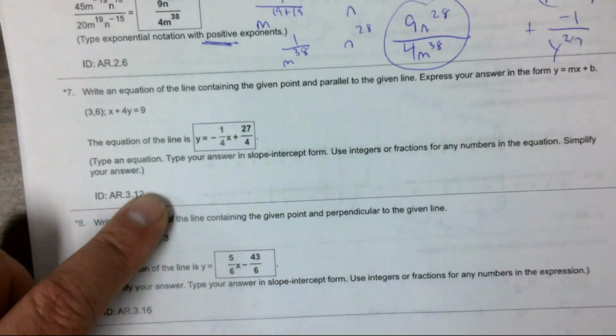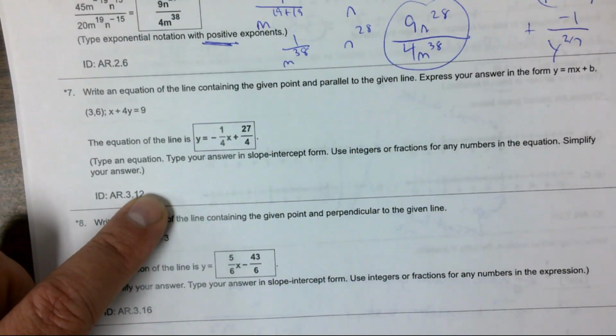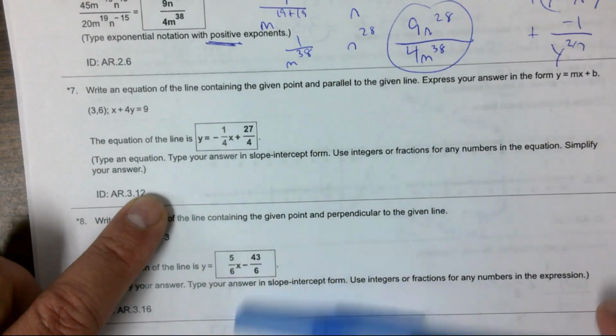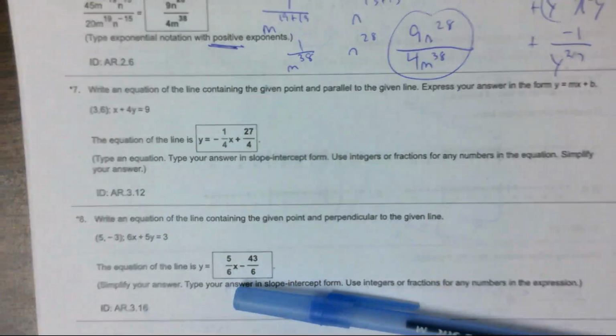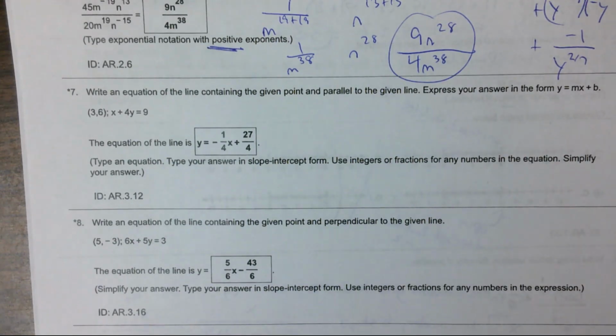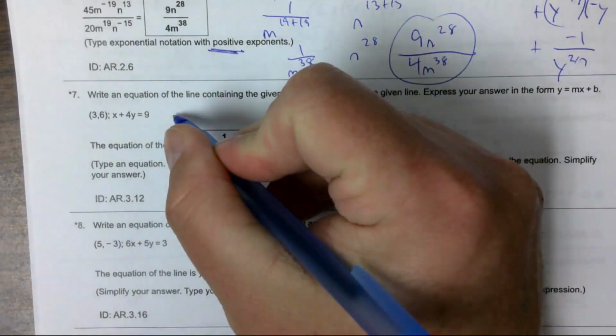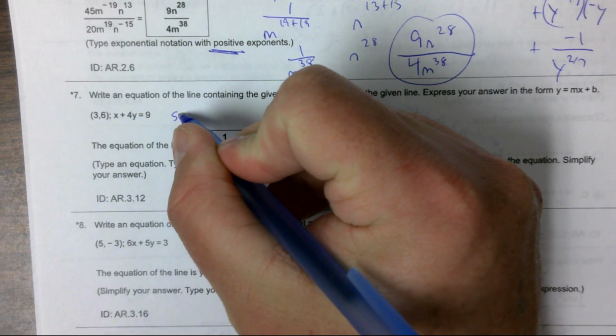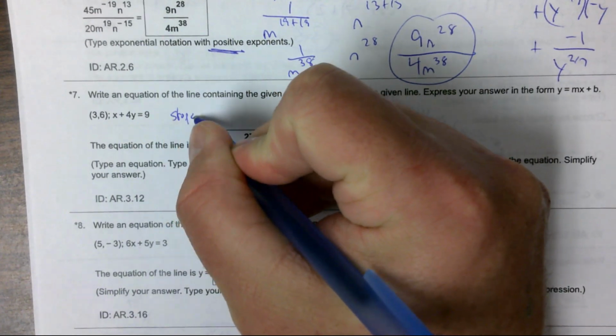Okay, now you have a couple that are related to college algebra. So on these related to college algebra, you're going to need to do the slope. And so you solve for y.